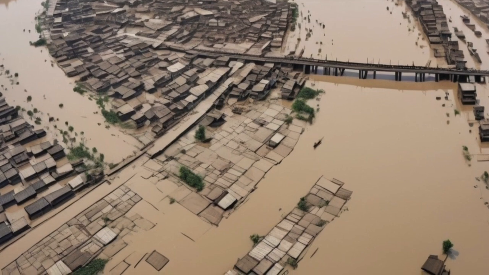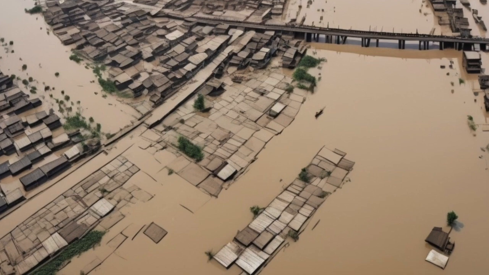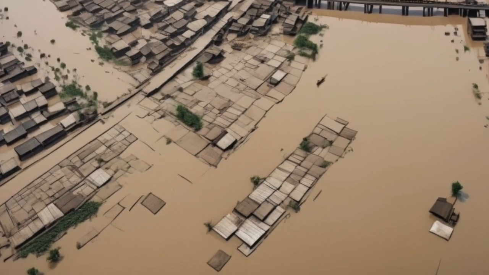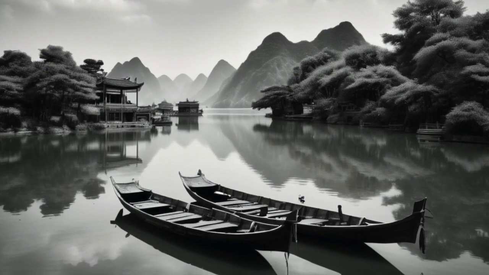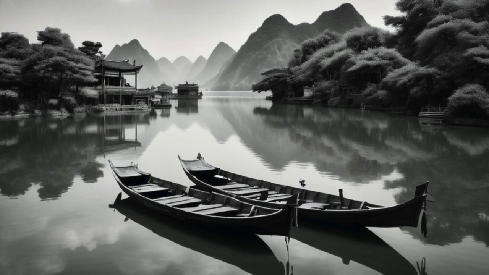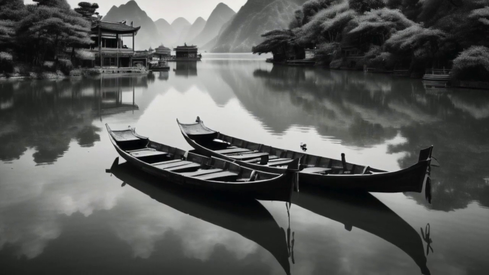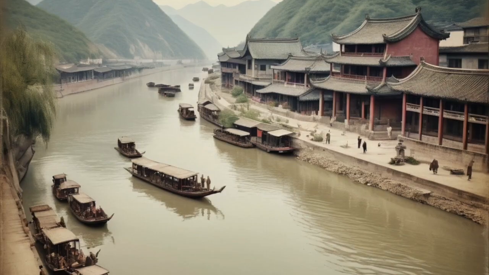The 1931 China floods remain one of the deadliest natural disasters in recorded history, with an estimated death toll ranging from 1 million to 4 million people. The exact number may never be known, but the scale of the tragedy is undeniable. The disaster highlighted the need for stronger infrastructure, better disaster preparedness, and a more compassionate response to those in need.